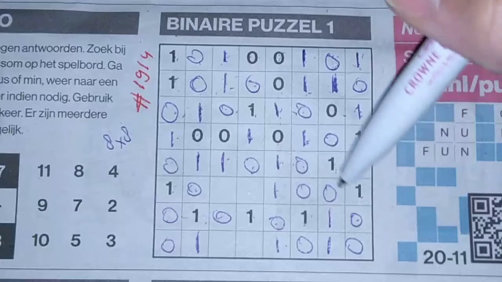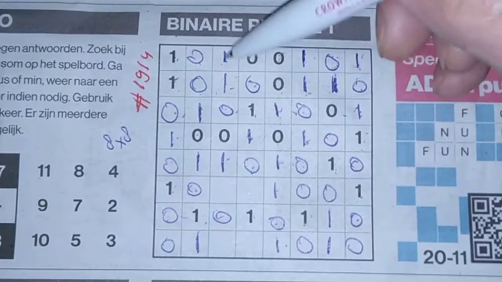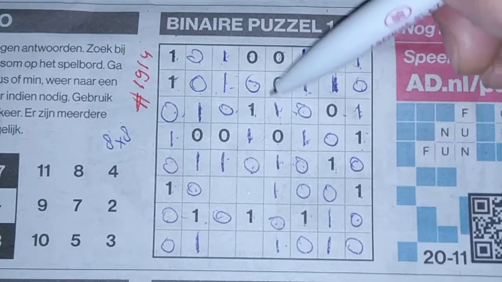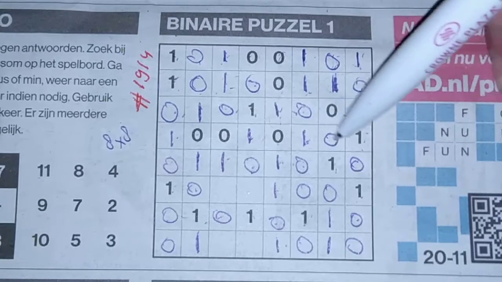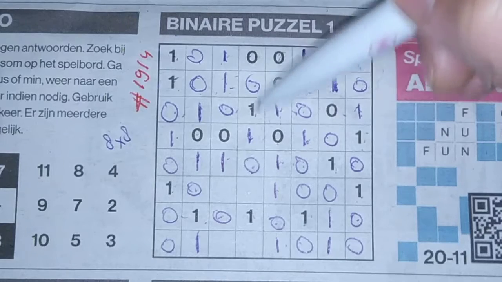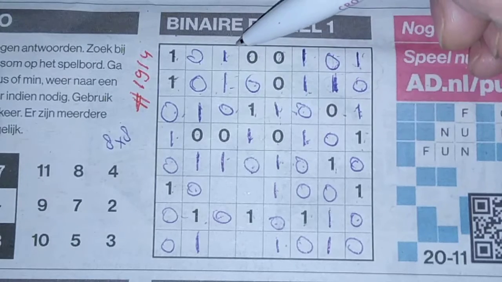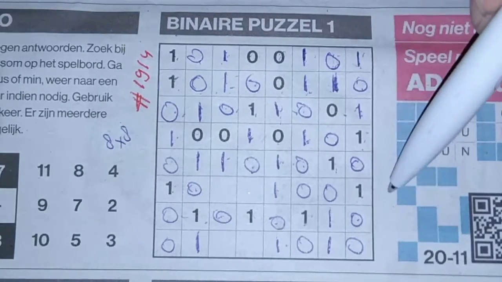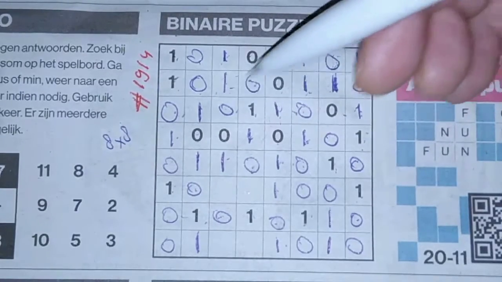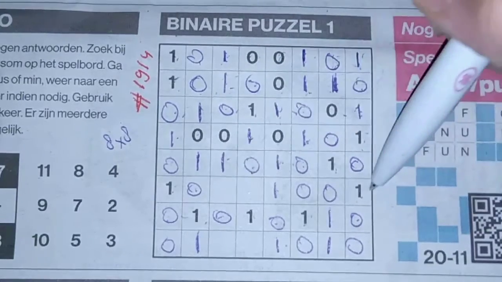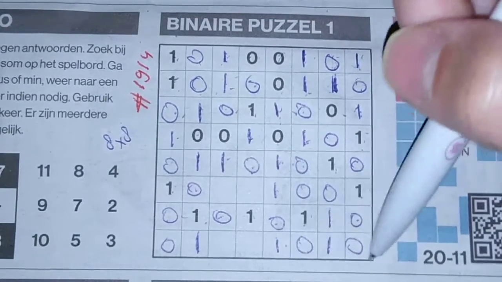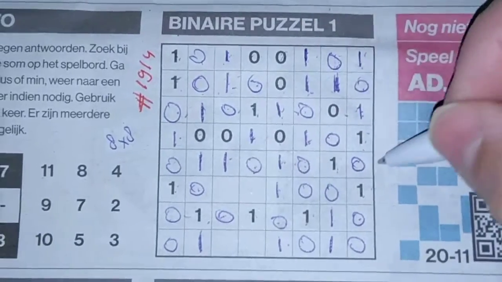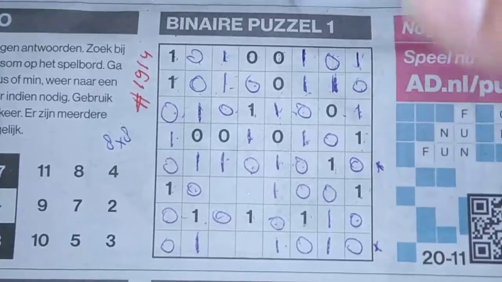We need to compare again. Let me see. 1 2 3. Do we have double O? No. So I cannot compare the columns, so I need to compare the rows. 1 and 1 are almost the same. 1 0 1 0. Do we have a 1 0 1 0 here? Yes, this row and the last row.